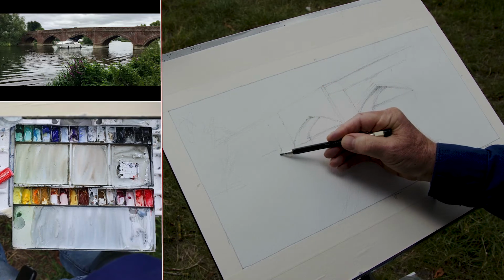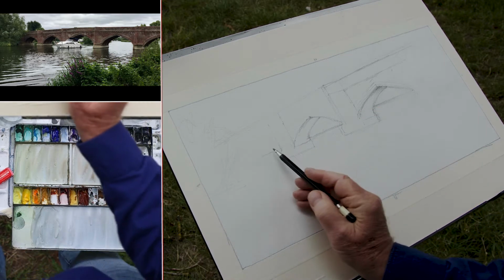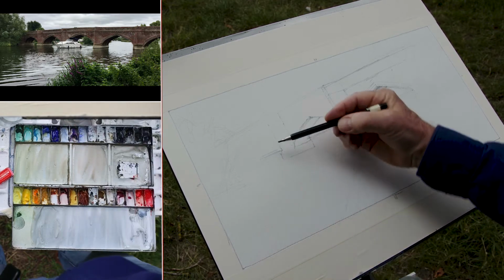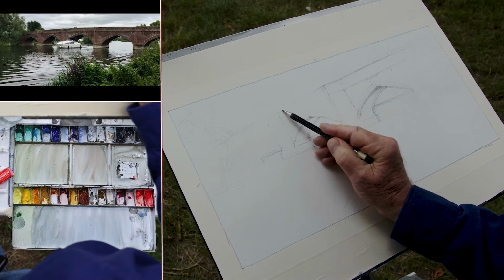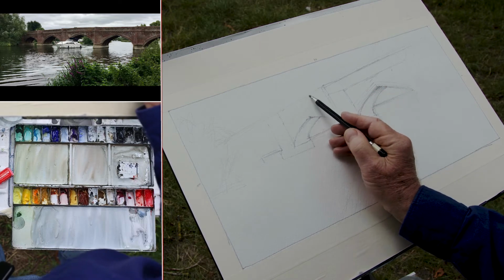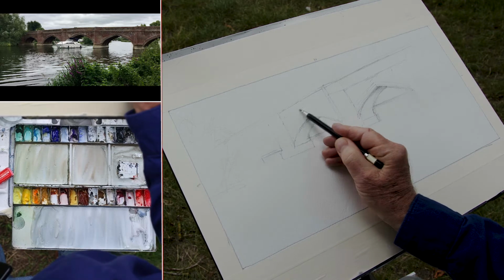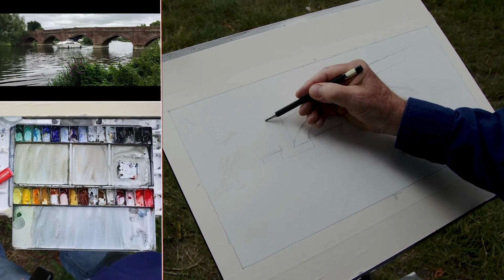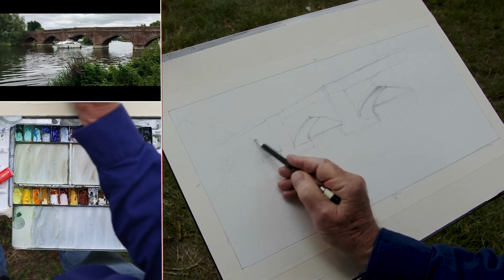Well, keep going. This is not one of these ones that can be done quickly. I didn't realise that until I started. And then there's these buttresses here, which give a little bit of character to the bridge.